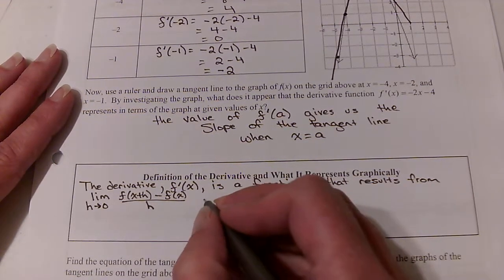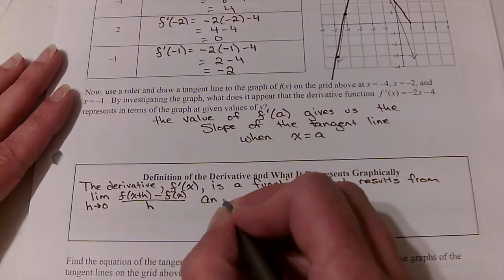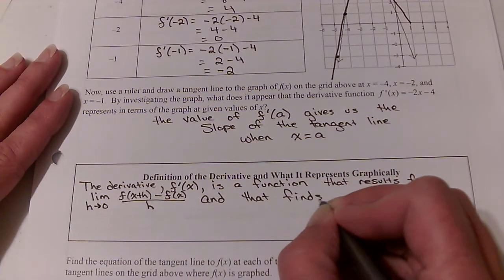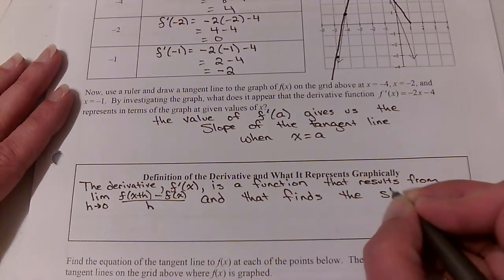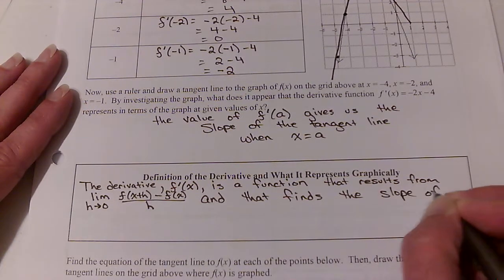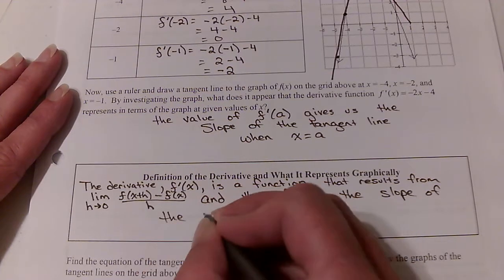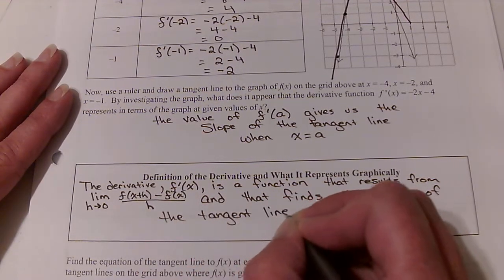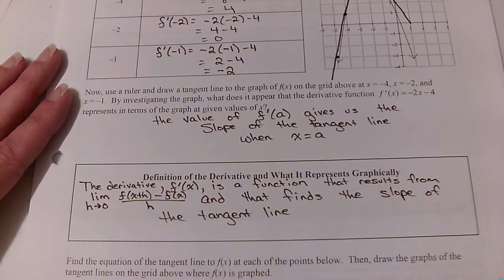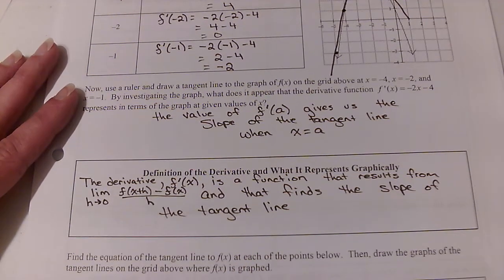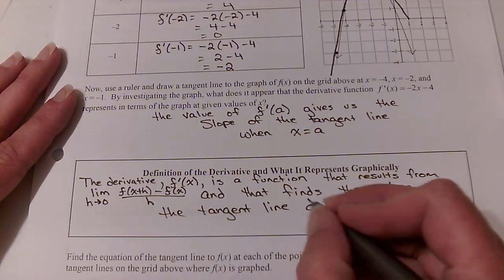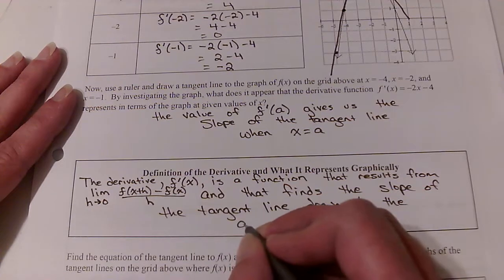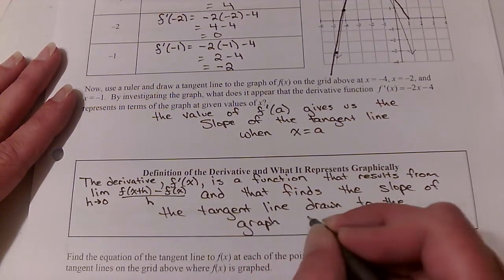And what does it represent? That finds the slope of the tangent line drawn to the graph f of x.